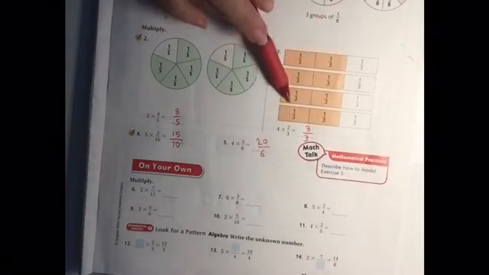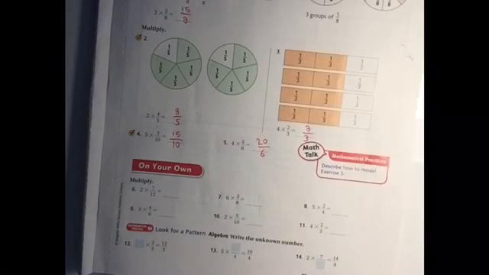So I hope today's lesson helped you to do your math a lot more quickly, but now you understand what the model represents, and you understand that it's really repeated addition, but a faster way to do repeated addition. Have a great day.